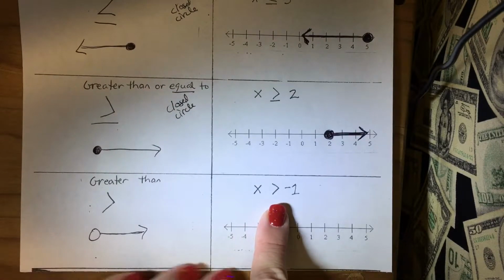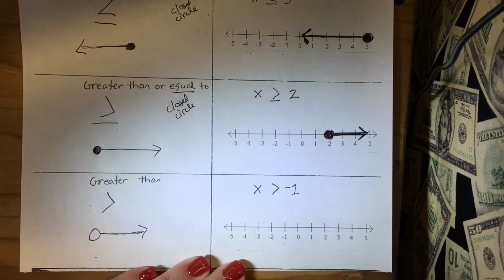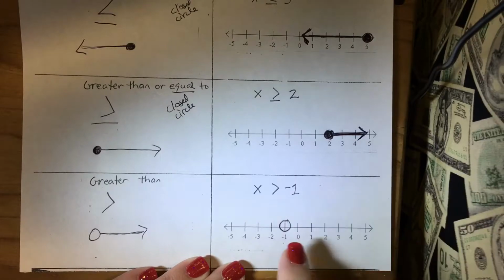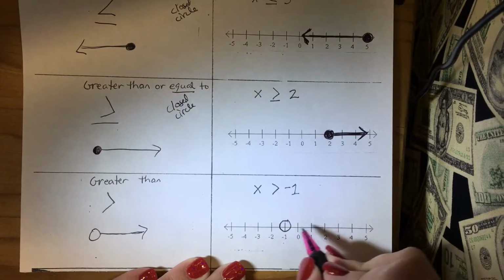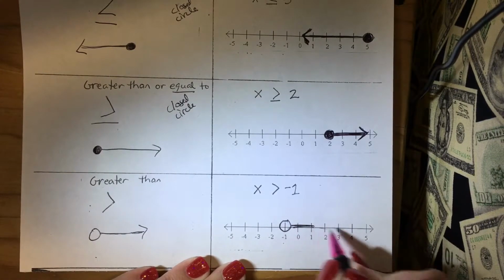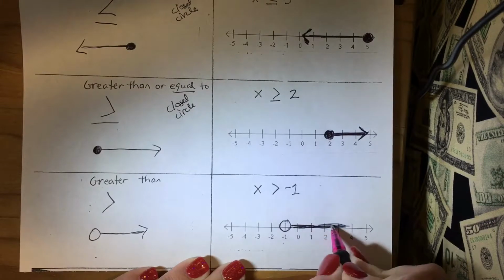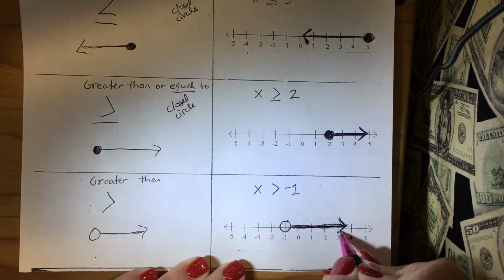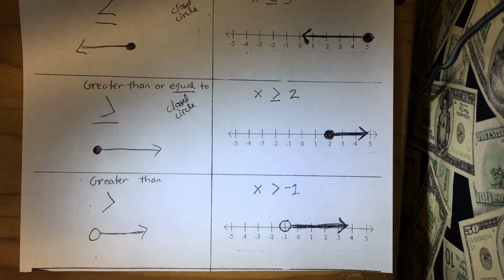So x is greater than -1. So we put our circle on -1. It's an open circle because it doesn't include -1, but it does include everything that is greater than -1. So we just shade that in, put our arrow that it is going to the right.